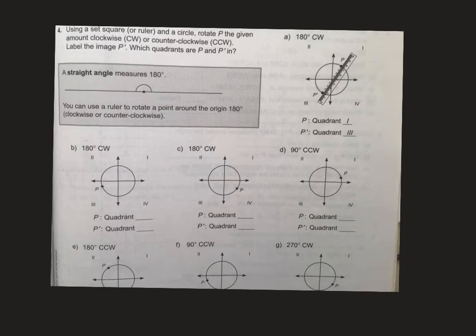Question 4 is going to ask you to use a set square or a ruler and a circle to rotate P the given amount clockwise or counterclockwise, label the P image, and then identify which quadrant P and P image are in. So if I look at the first question, they're asking me to go 180 degrees, so that's a half turn, so the straight edge of a ruler, and clockwise will go to the right.